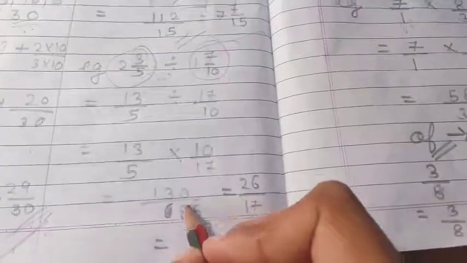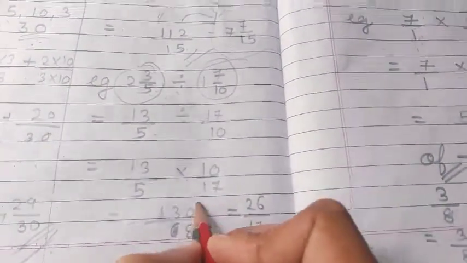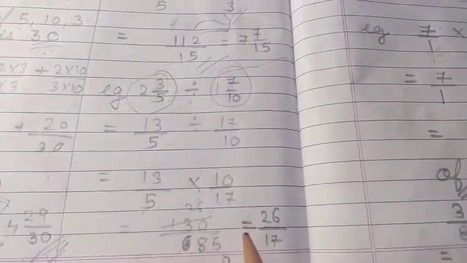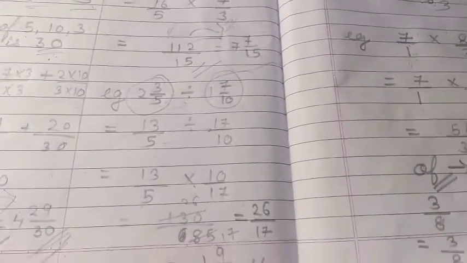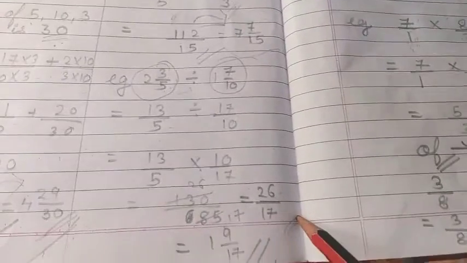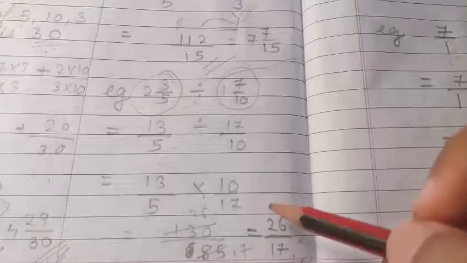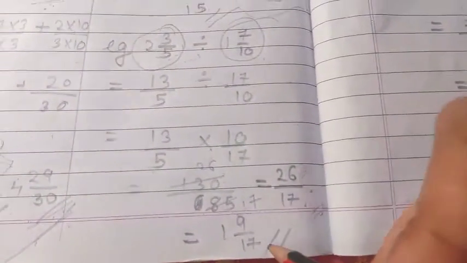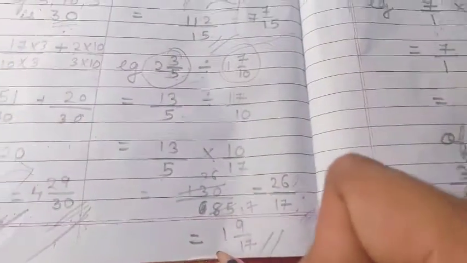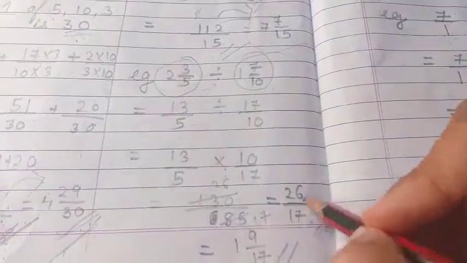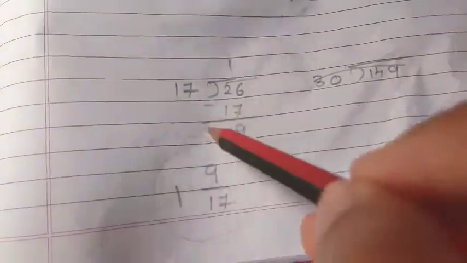Now you can't keep it like this, you can solve it further because both of them come in the table of 5. 5 26s are 130 and 5 17s are 85. So that's why this is the simplest form. People, you don't have to forget to convert that again into the mixed fraction, because the question was in mixed form, so again convert it into the mixed fraction. Okay, solve it and get the answer. Here I have solved it, that is your answer.